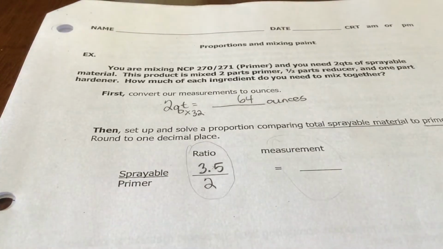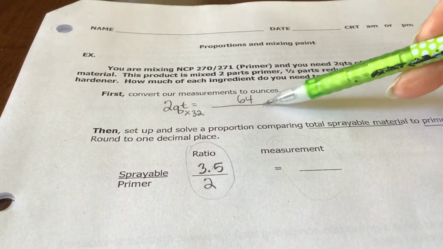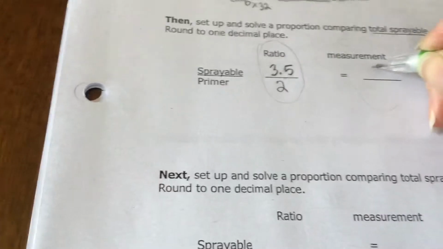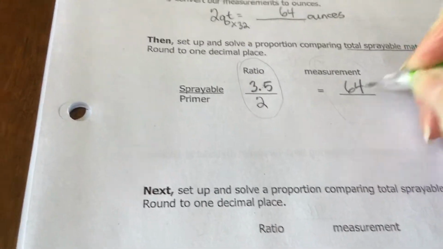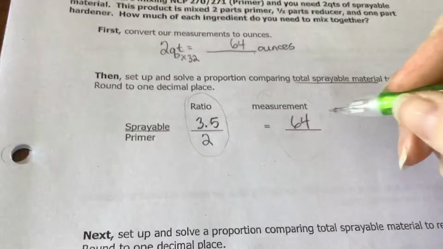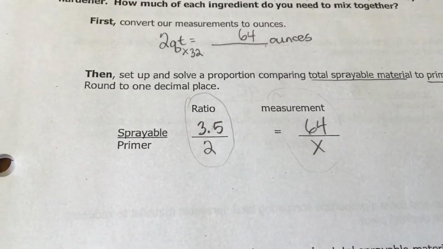On the other side of our proportion is our measurement. The only measurement we know is that we need 64 total ounces. So that 64 goes right there. And we do not know how many ounces are going to be primer.